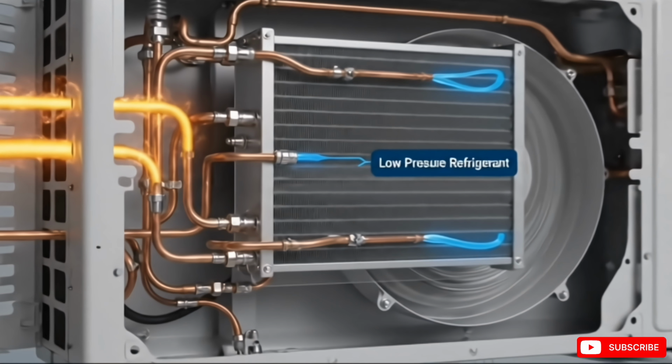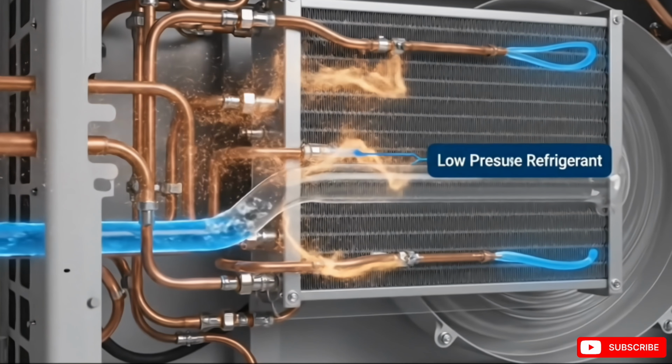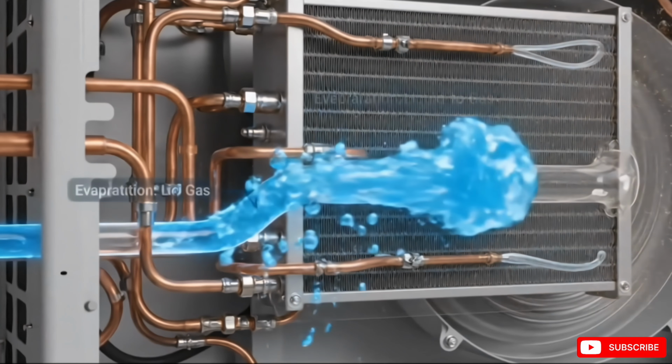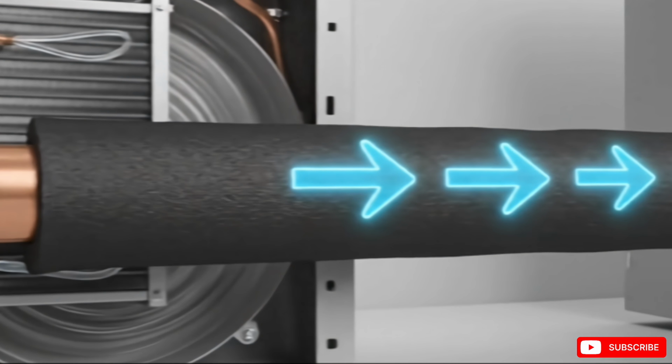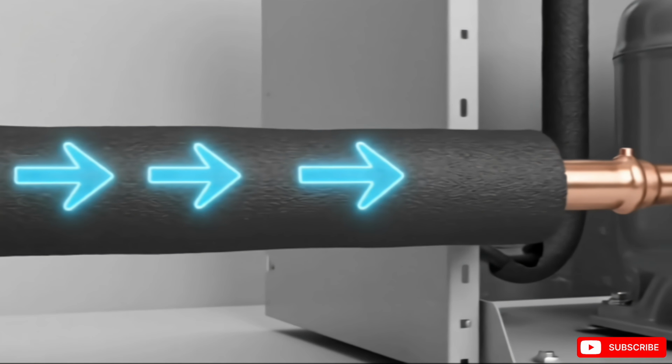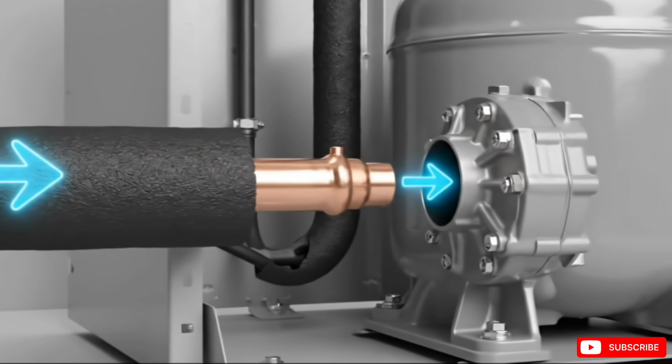As the warm room air touches the coil, the refrigerant absorbs heat energy from the air. The refrigerant becomes a warm, low-pressure gas. This gas travels through a thick, insulated copper pipe called the suction line.